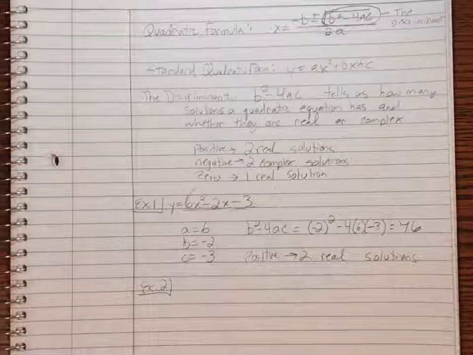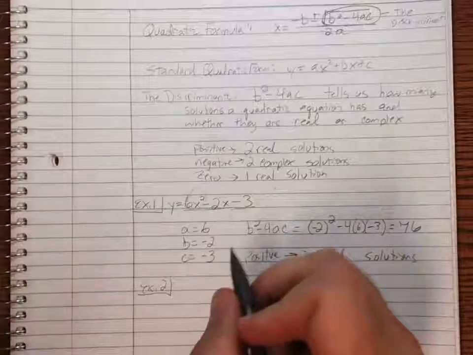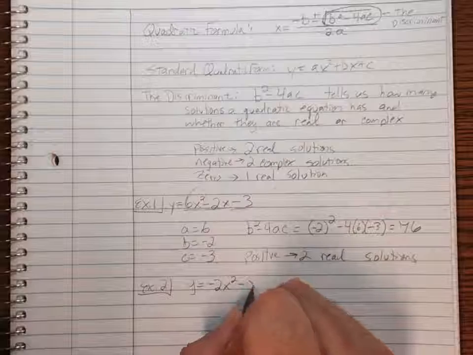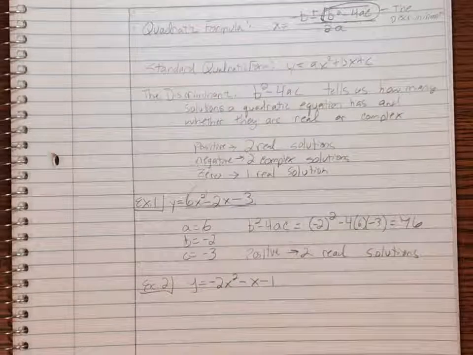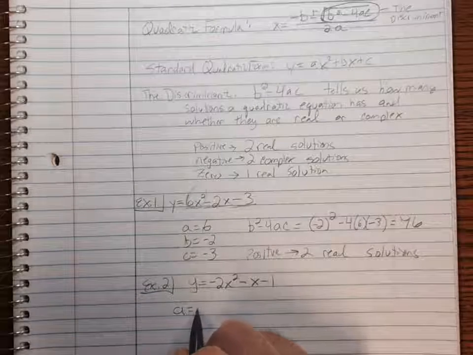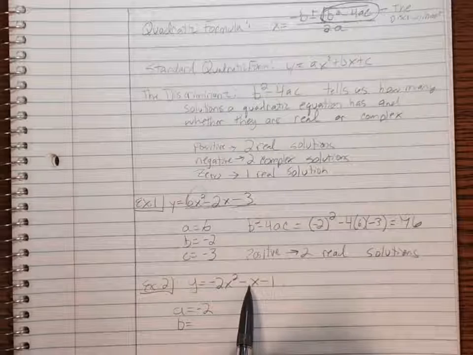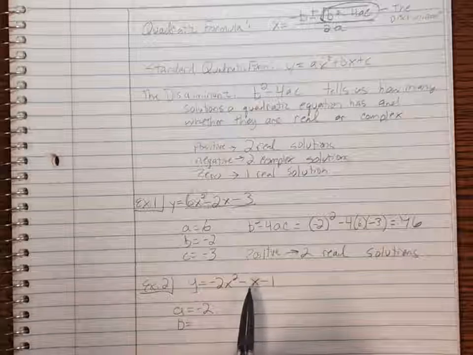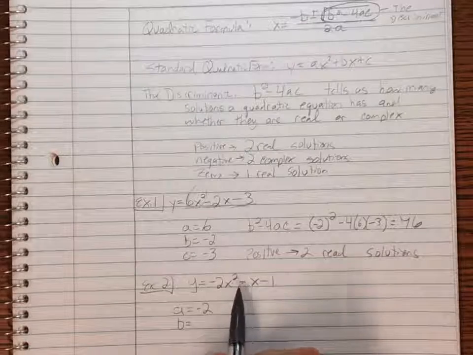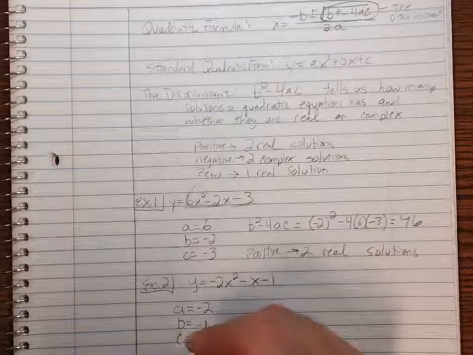Example 2. Let's do, instead, how about y equals negative 2x squared minus x minus 1. Again, what are my a, b, and c? Well, a is going to be negative 2. B will be, look at this. A lot of people go, what is that? They want to say it's 0 because there's nothing there, but that's not the case. If it was 0, that would get rid of the whole term. This is just negative 1. And then my c value is also negative 1.